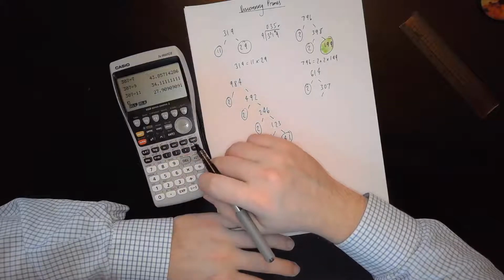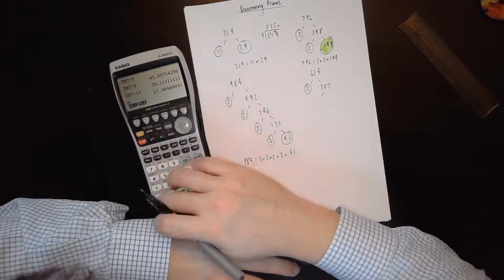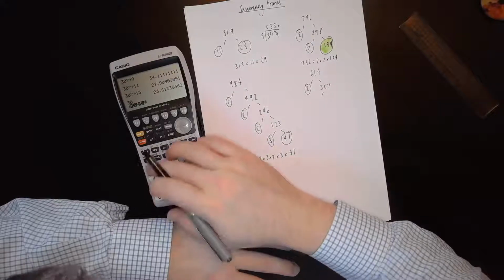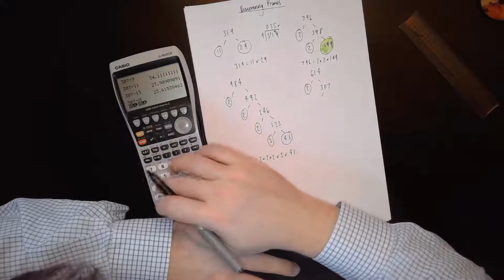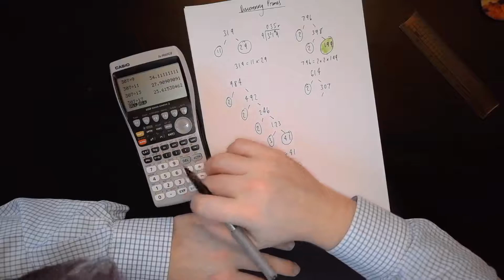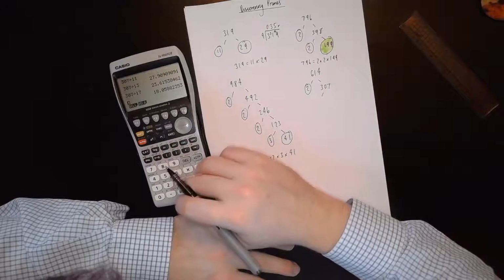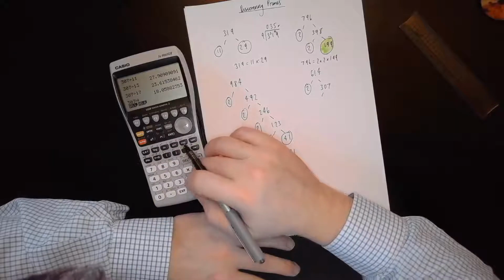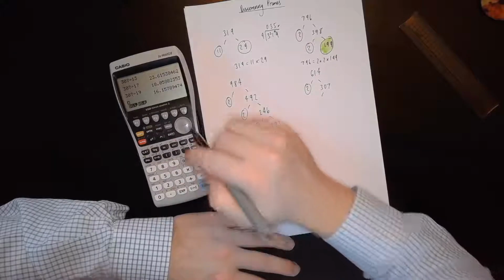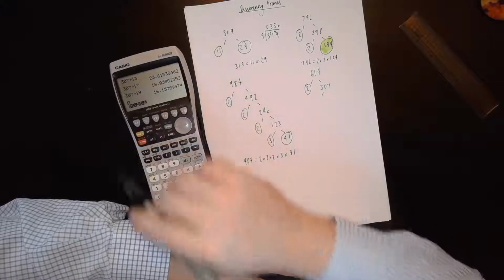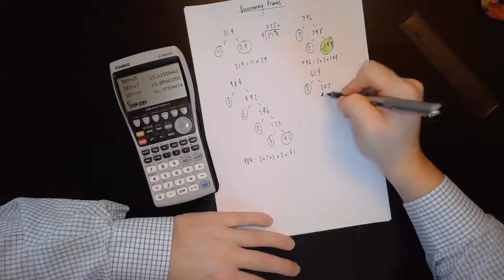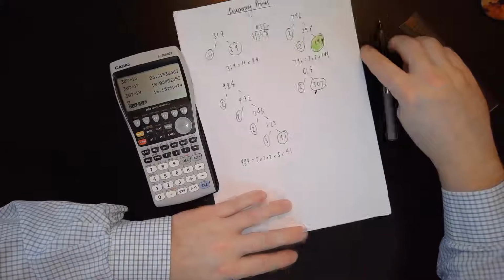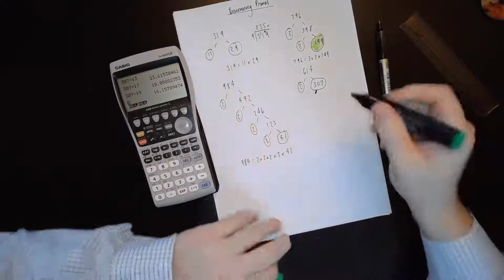Divided by 11 doesn't go in. 13 doesn't go in. 15 obviously doesn't go in. 17 doesn't go in. And we've gone far enough now, because once we go up to 19, these numbers are now smaller than the numbers that were getting bigger. So 307 is a prime. So we can highlight that one.